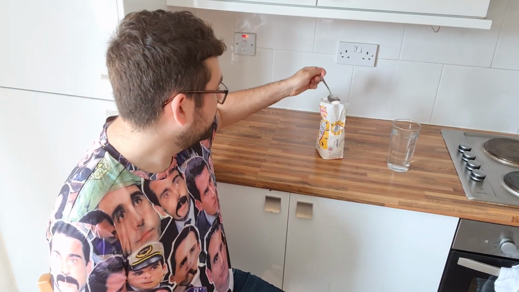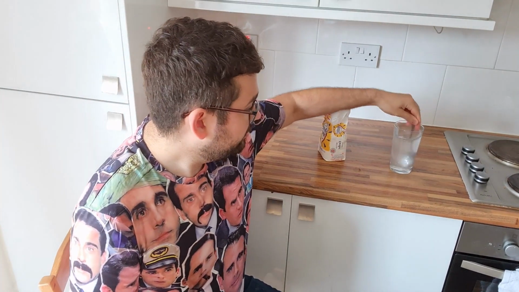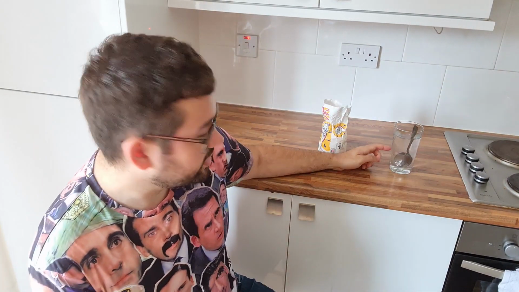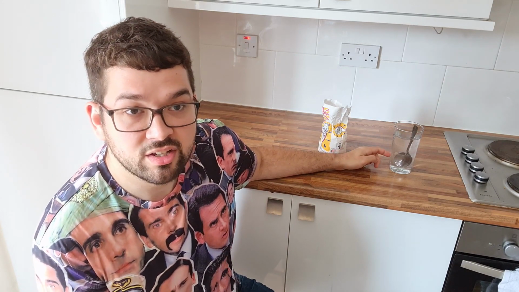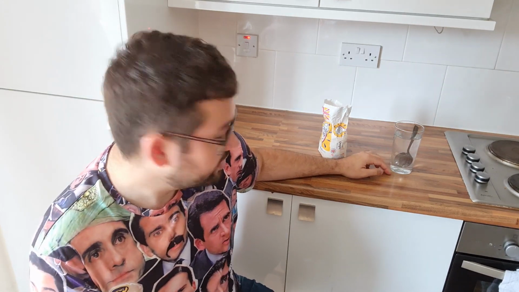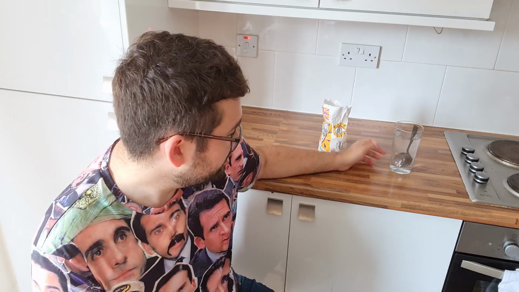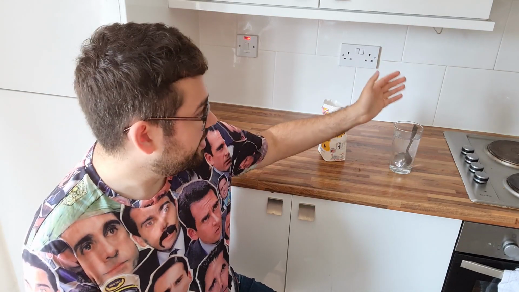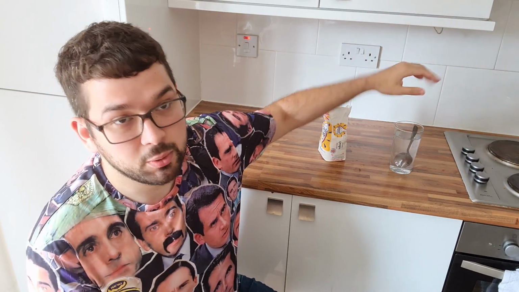Dissolving sugar in water is a physical change. The sugar is still in the water, even though we can't see it, so no new substance has been made, there's no chemical reaction that's happened, and we could reverse this process by boiling the water or letting it evaporate, and then we could even turn the water back into a liquid if we really wanted by condensing it on a cold surface.